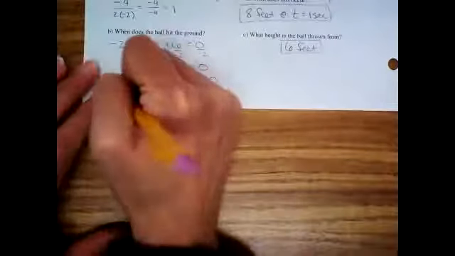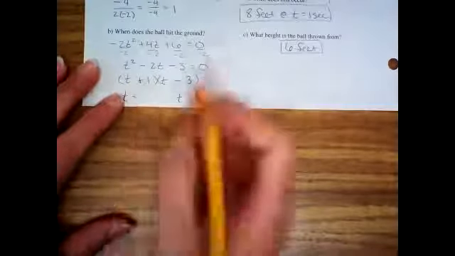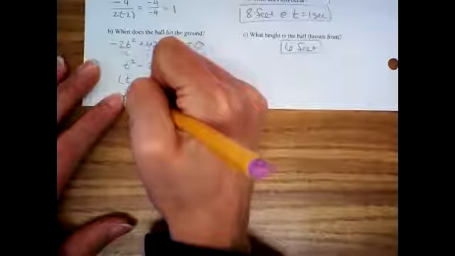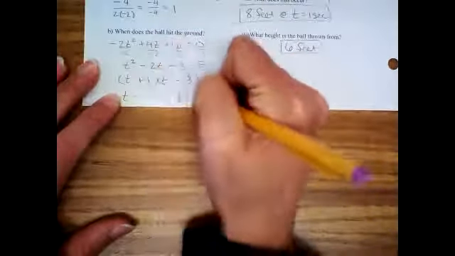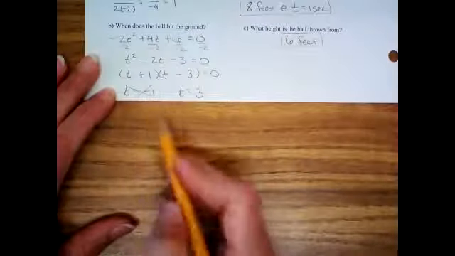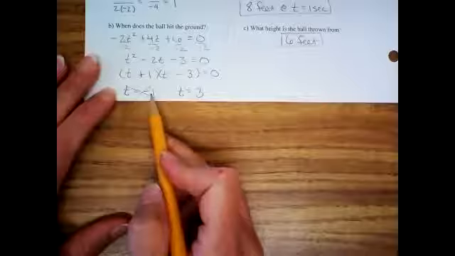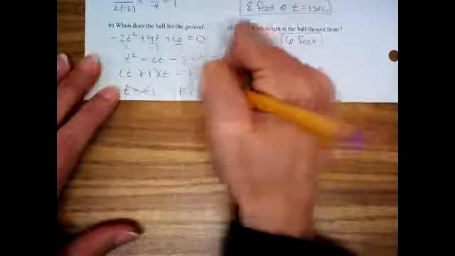And then don't forget to get the answers. If you set this equal to 0, what will you get? -1, good, and 3. I'm going to get rid of this. Why? Can't have negative time, and so your answer is t equals 3 seconds.